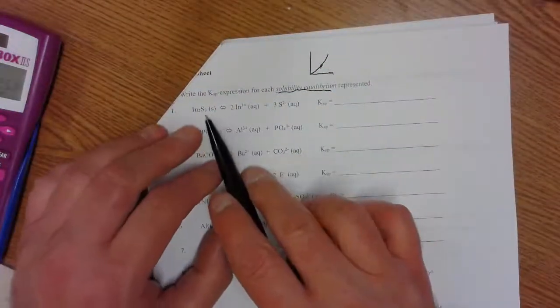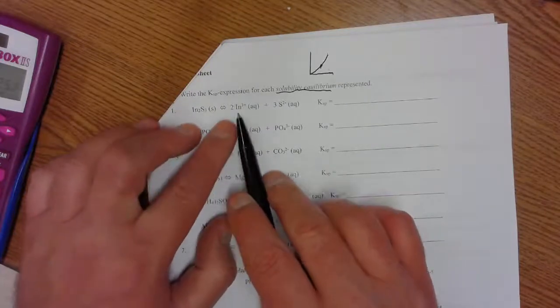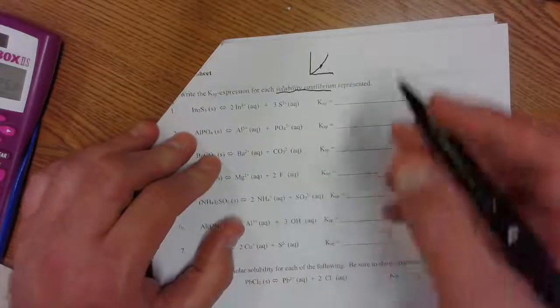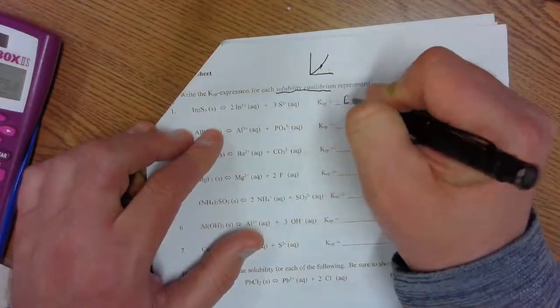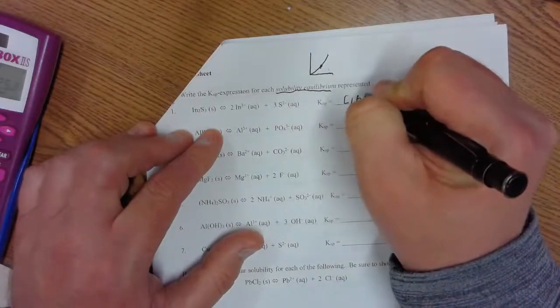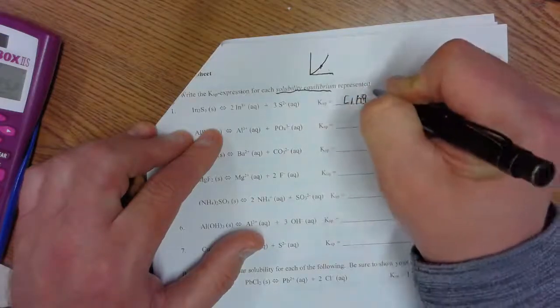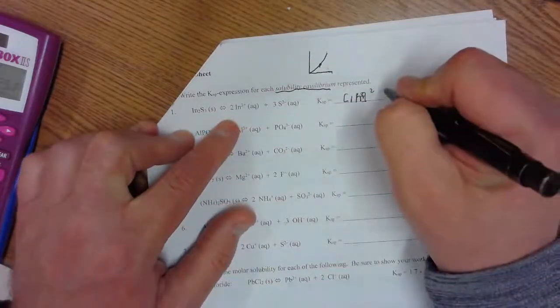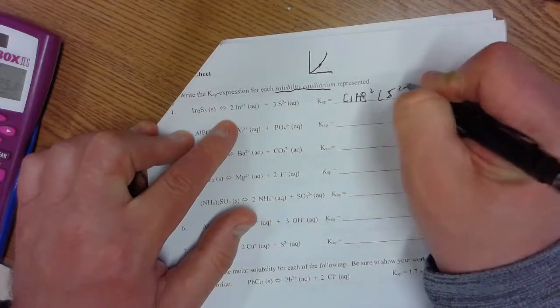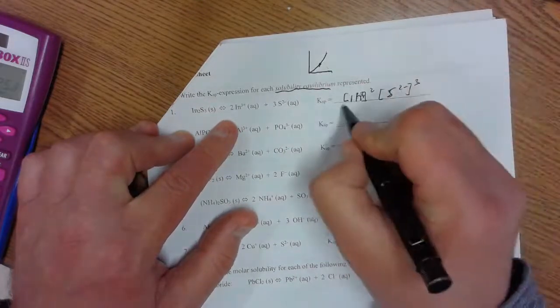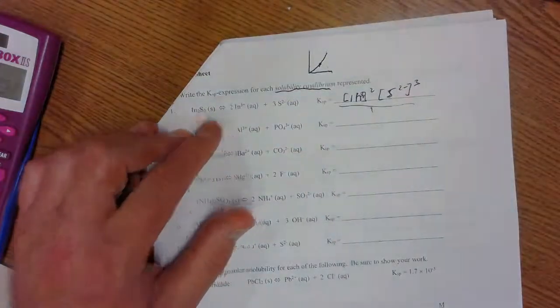So here we have In2S3, and that's going to break down into this right here. So the Ksp expression, since this is solid, will be In 3 plus, to the second power, times S 2 negative to the third power. All of this would be over 1, but it won't matter.